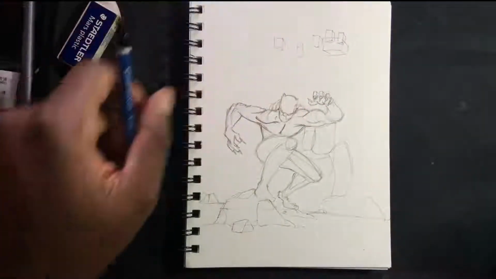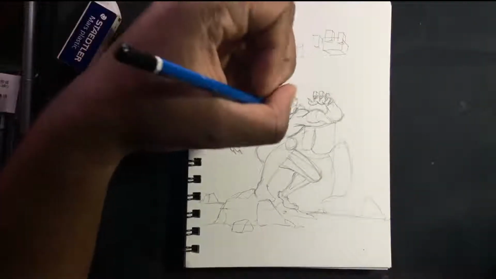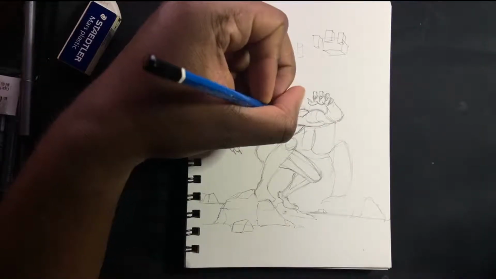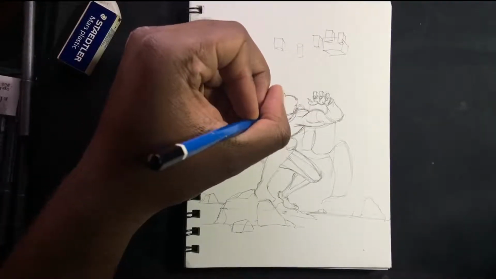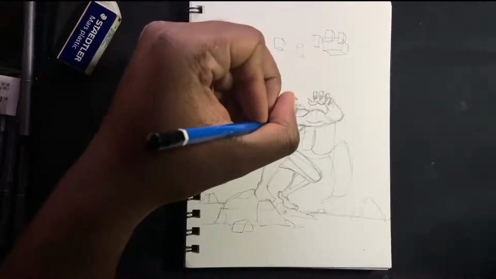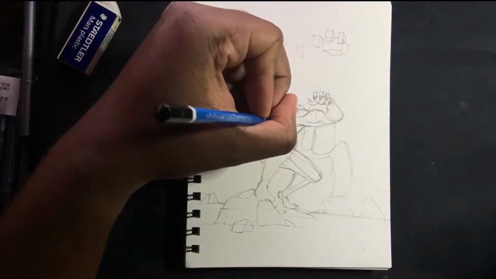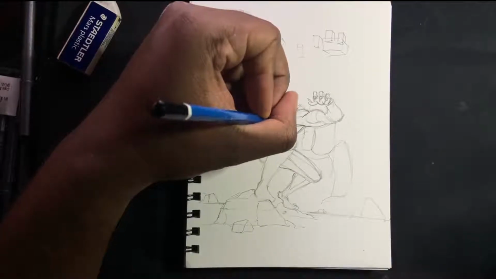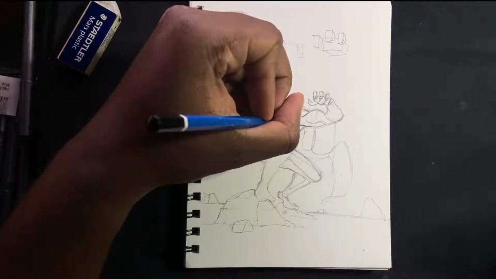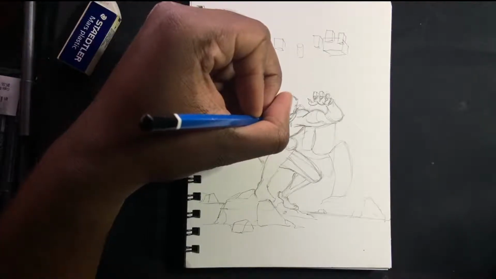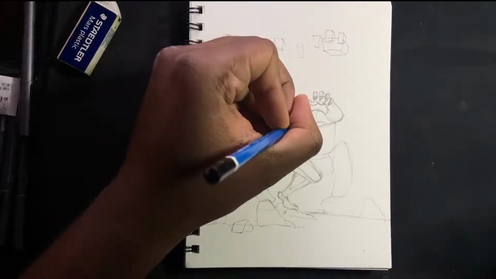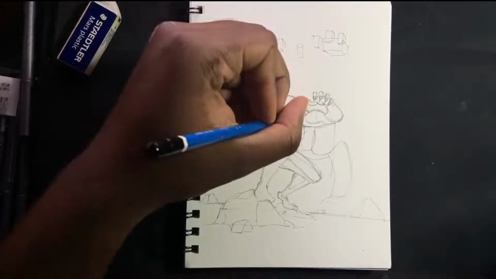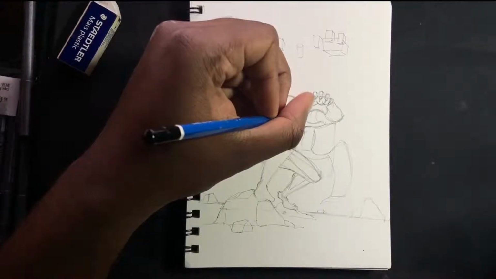All right, so now this is the old school T'Challa or Black Panther. He doesn't really have too much armor on. It's sort of like just a suit. So I'm literally just going to draw the basic version. Just like that.